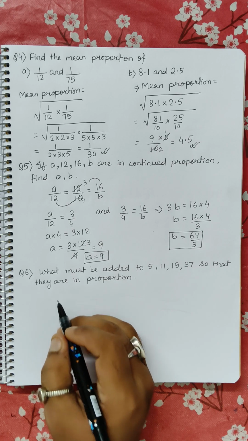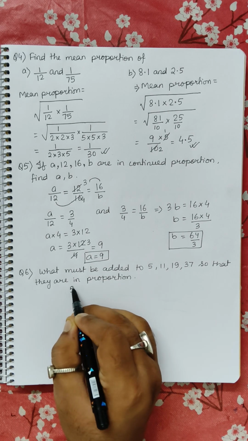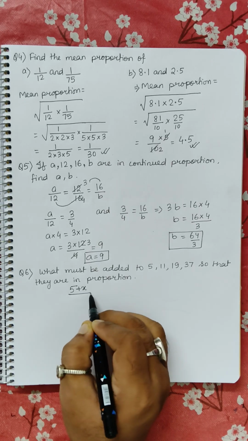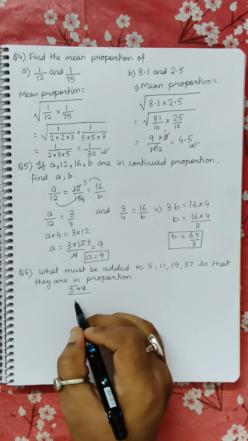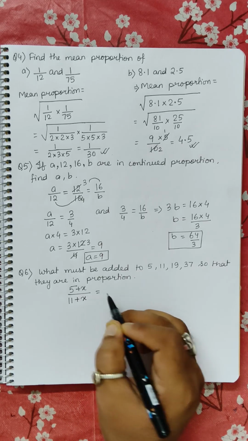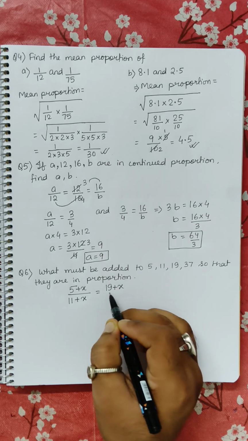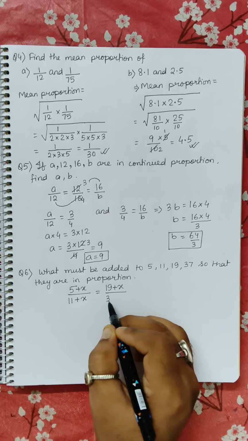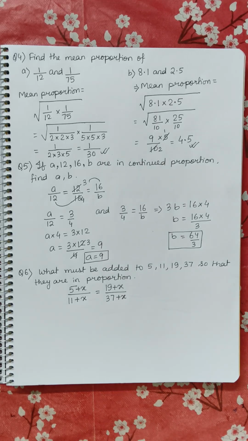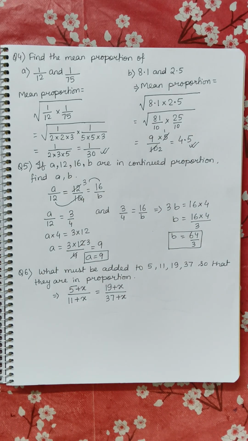We will take a number that is x and we will add this x with every number, that is 5 plus x divided by 11 plus x is equal to 19 plus x by 37 plus x, because after adding this number x, these four numbers will directly become in proportion.